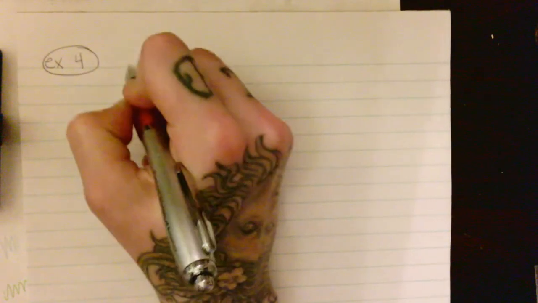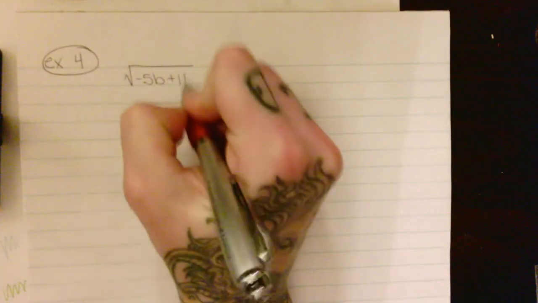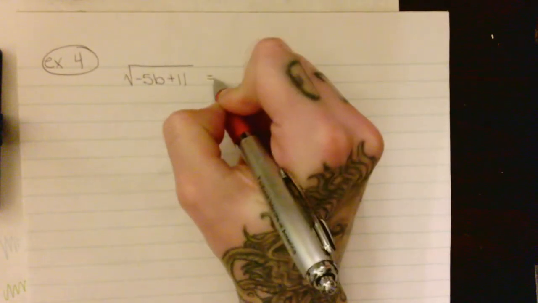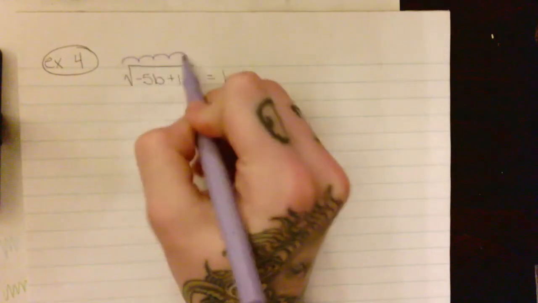Okay, let's do this example. So what happens if I say the square root of negative 5b plus 11 equals b minus 1? Tricky, tricky. Okay, this radical expression is already alone.